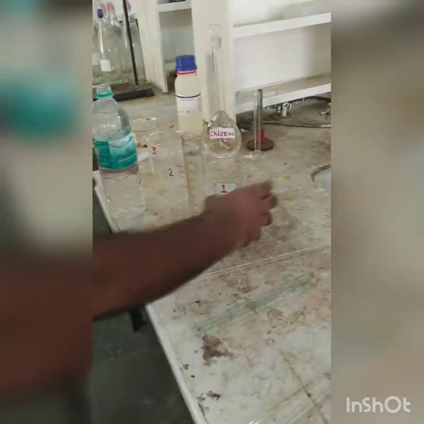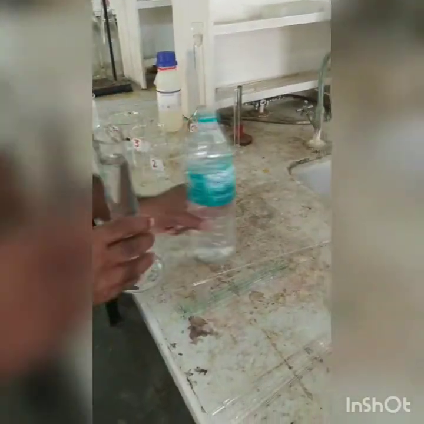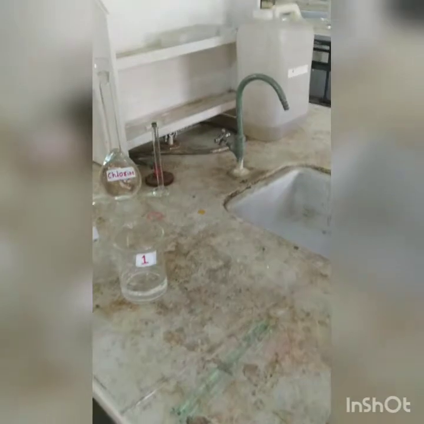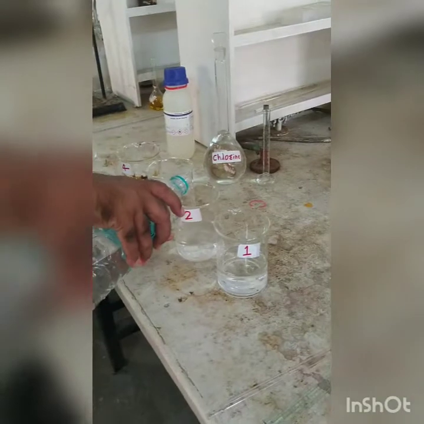So now we are taking 200 mL of the sample in 4 beakers. So this is the sample and we are taking 200 mL of the sample. Now to this we are going to add varying dosages of chlorine. How will the varying dosages of chlorine be added? It is based on the concentration of chlorine in the given chlorine solution.